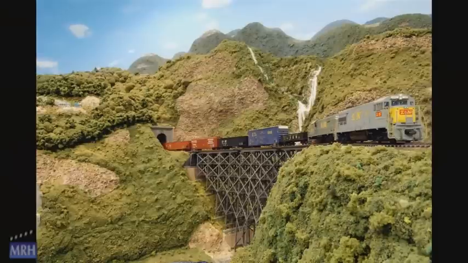Using forced perspective on your railroad is a fun and easy way to fool the eye and to create perceived depth. If you're not already using forced perspective, I highly recommend that you give it a try. I'm sure that you'll be pleased with the results, and so will the visitors that come to see your railroad.